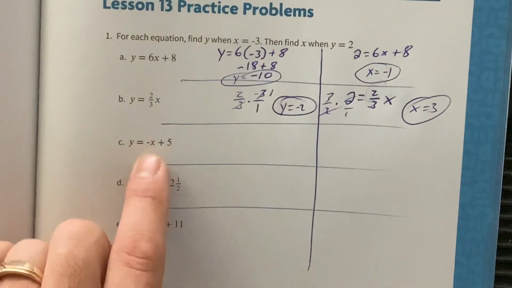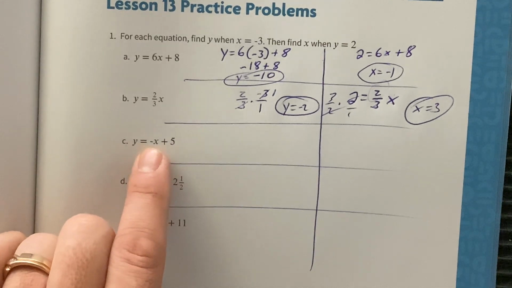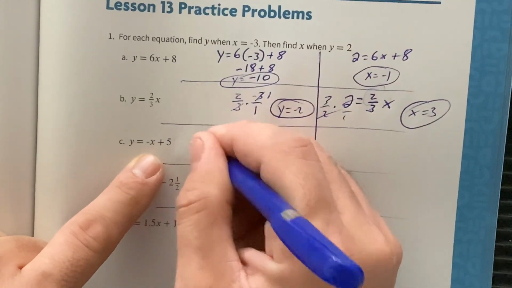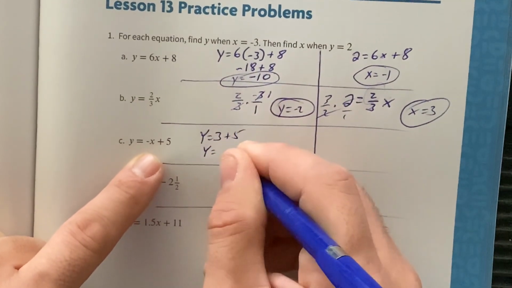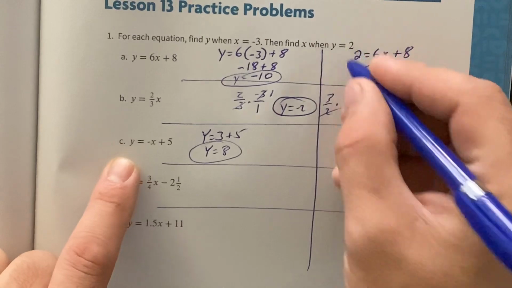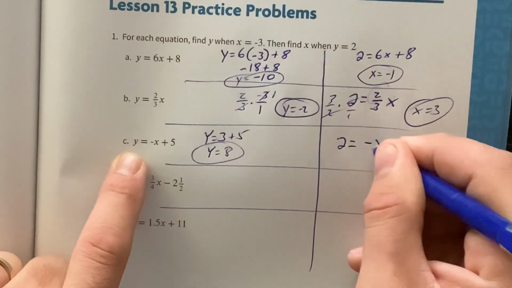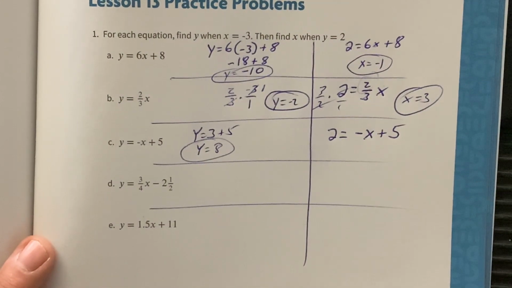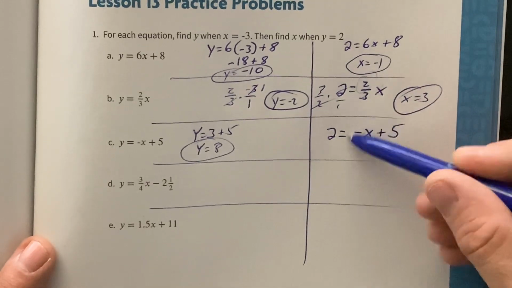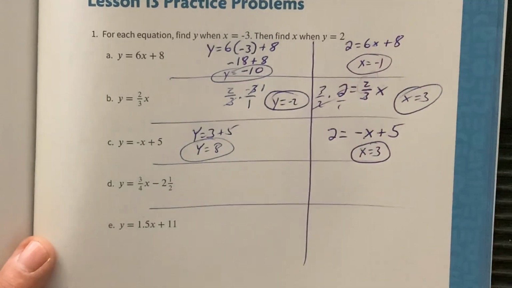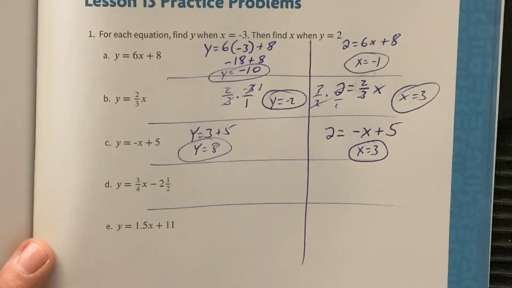C, plugging in -3. Now you gotta be careful, this one's a little tricky because of the negative sign. It's the opposite of x. X is -3, so the opposite of -3 would be 3 plus 5, 8. Second part of that, it says y is 2, so I'm plugging in 2 for y. So what would x have to be to make it true there? Just 3. If it was negative, remember, then it would make it a plus, right? Because 2 negatives. So it would just be 3. -3 plus 5 would be 2.